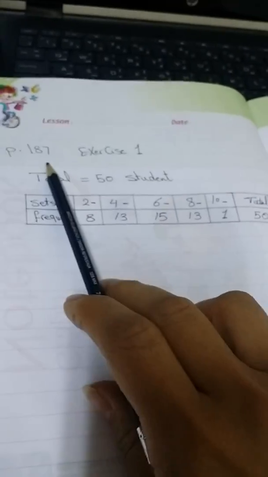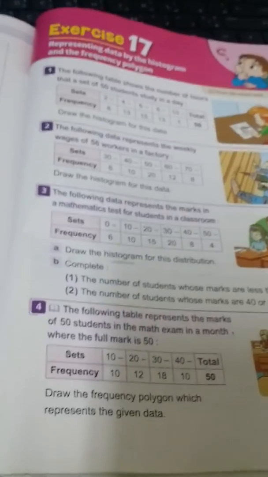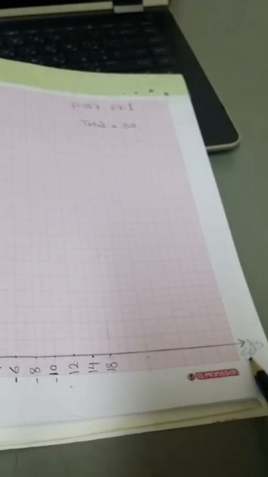Here page 187, exercise number 1, we will draw our table. Because in our exercise we have many tables, so you don't confuse yourself. So on this paper I will draw the x-axis that represents sets and the y-axis that represents the frequencies.